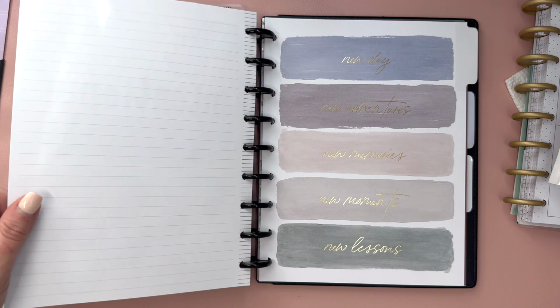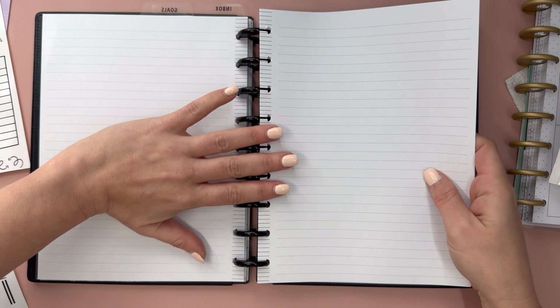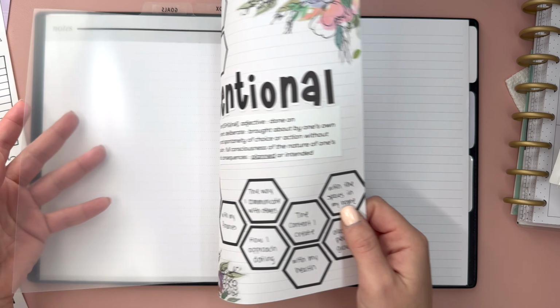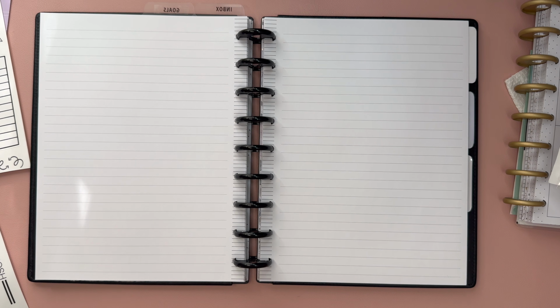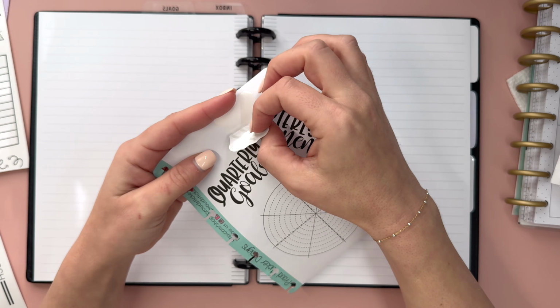And then we're going to give myself a couple of pages for goal setting. So I have a couple pages here. These are from the Happy Planner, Happy Plans and Notes. It's the same thing that I used to make this intentional sheet for. And what I first want to do is do a quarterly assessment.